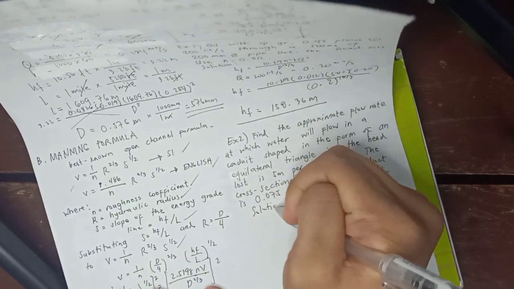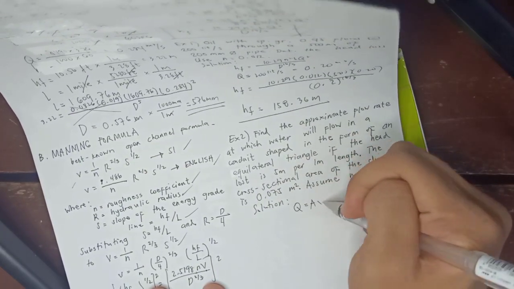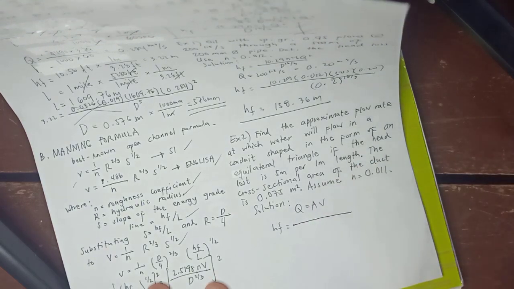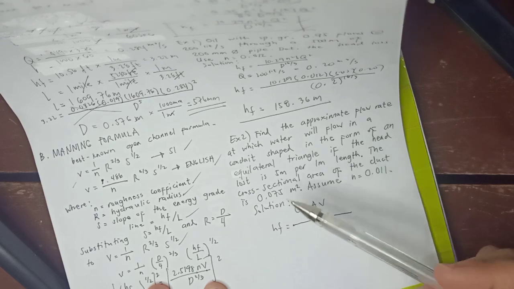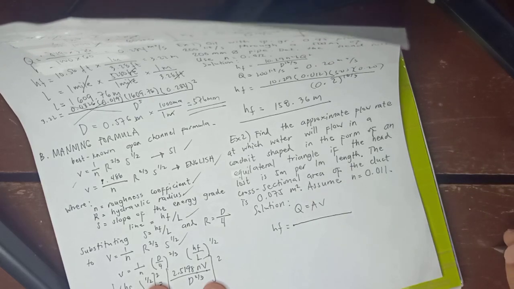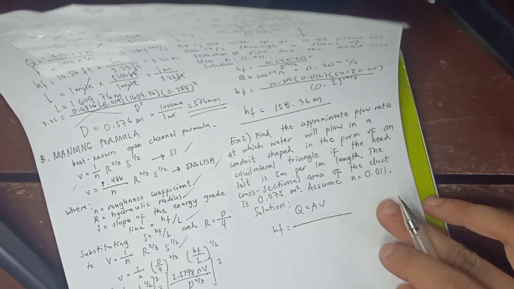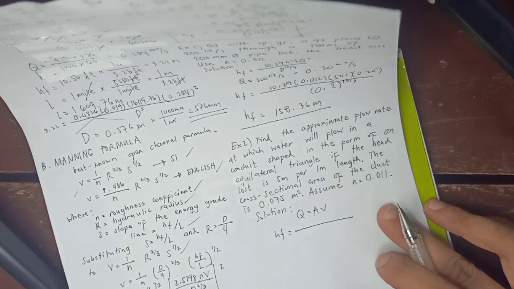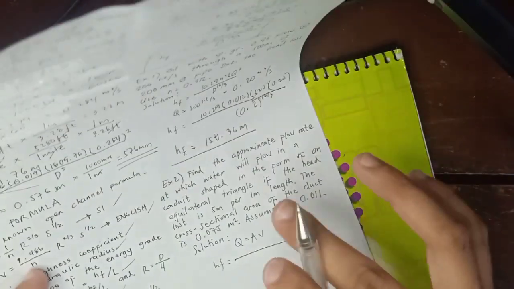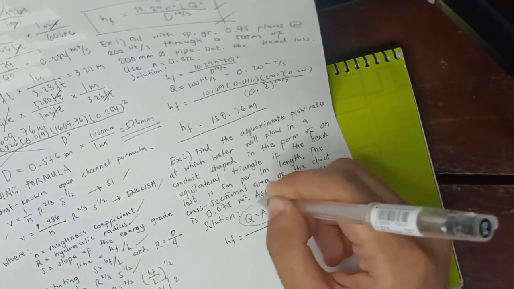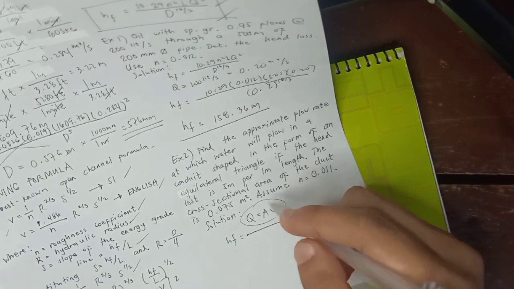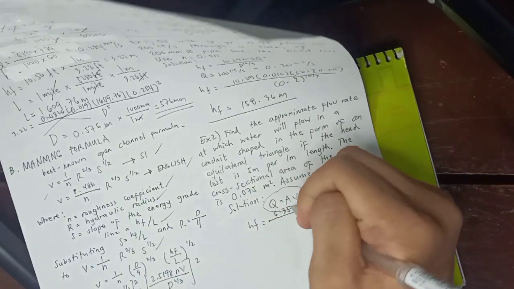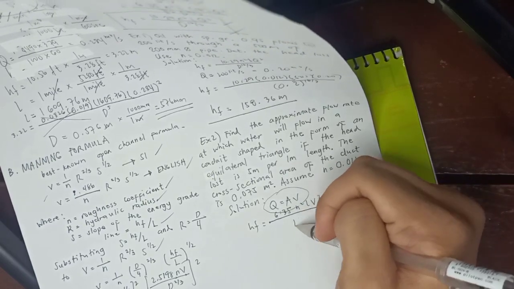So the solution is Q equals AV, right? And for the head loss, we cannot use the formula in terms of discharge, the second one. We will be solving the discharge using the major formula, Q equals AV. So we use the Manning head loss formula in terms of velocity. Therefore it would be 6.35 n squared L V squared over D to the power of 4/3.